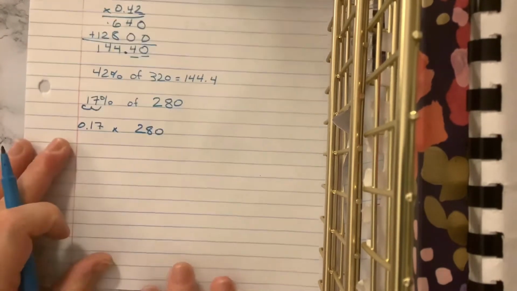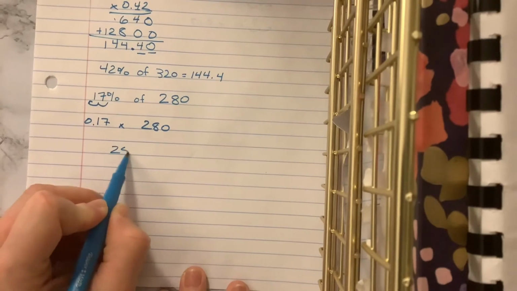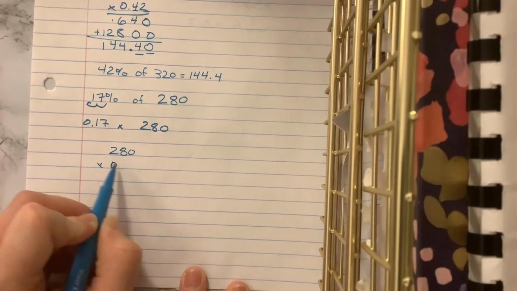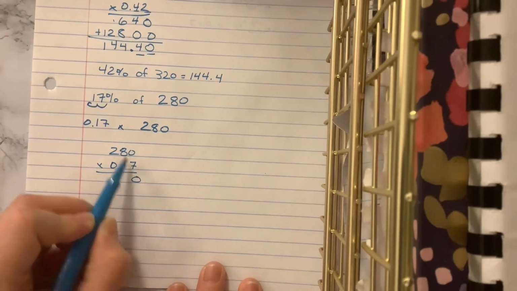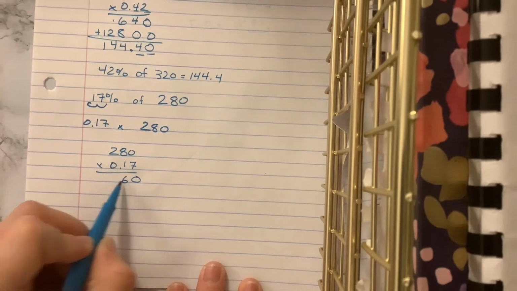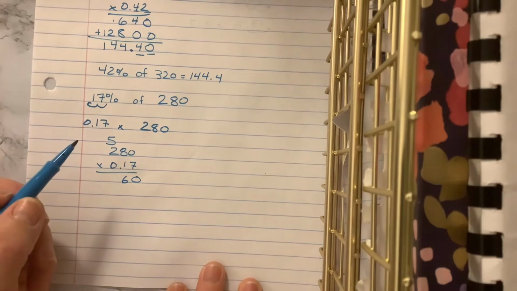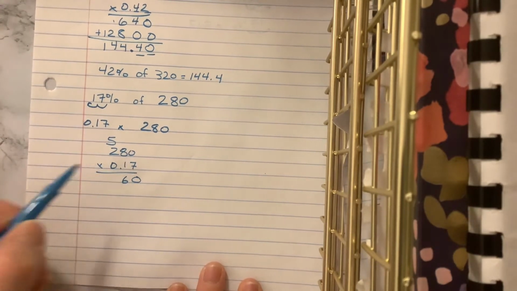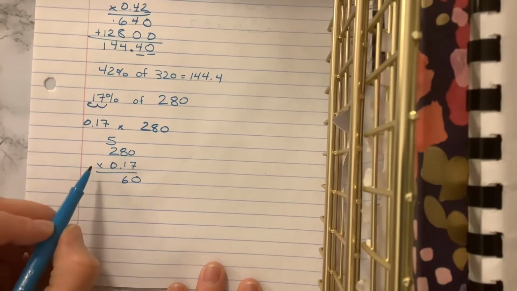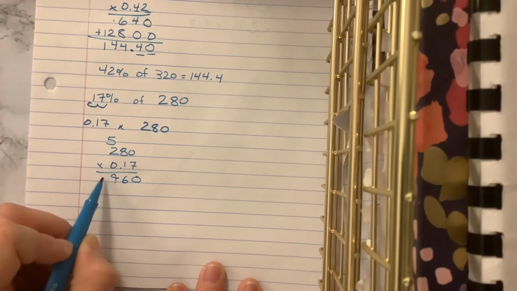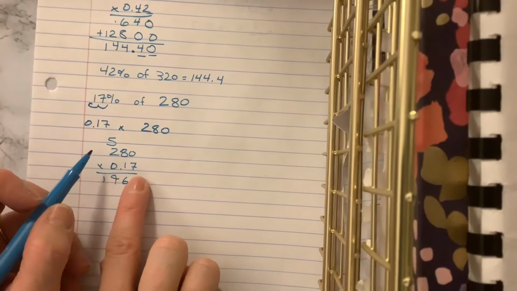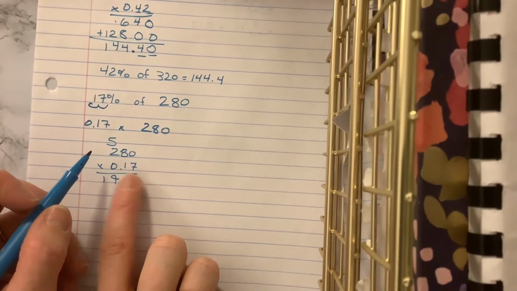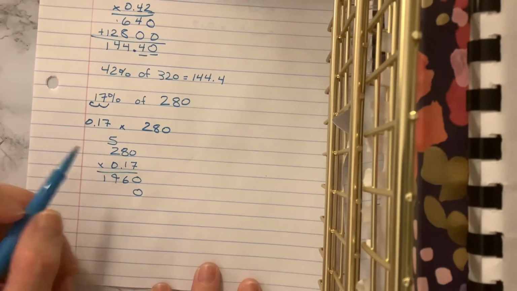And now we just multiply. So 0 times 7 is 0. 7 times 8, 56, because 5, 6, 7, 8. 7 times 2 is 14, plus 5 is 19. And now we put a 0 there because we're not multiplying by, I mean, this is a little trickier with decimals, but we need to show we're multiplying by tenths here.